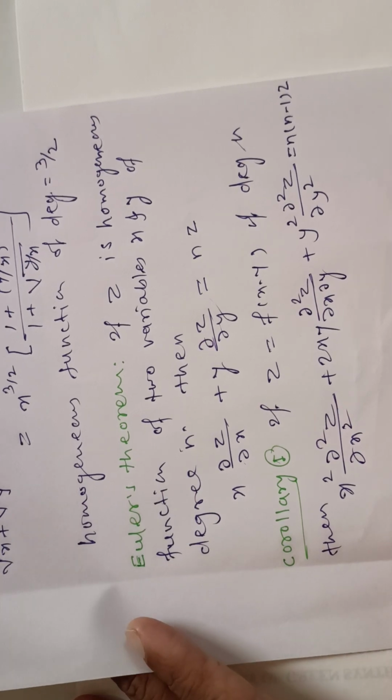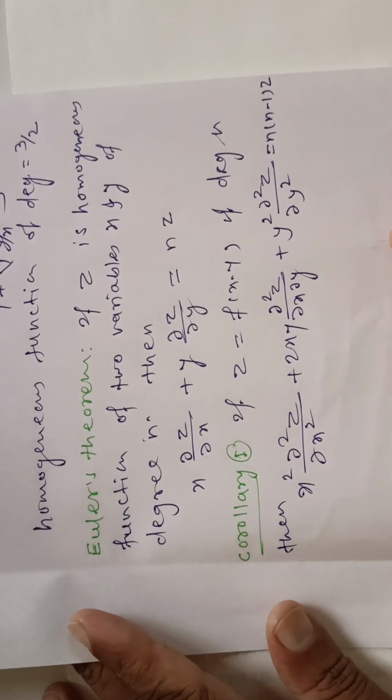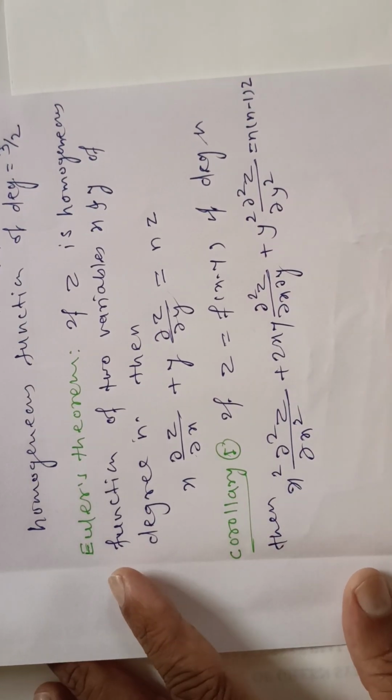This is again for the homogeneous function. So this is the corollary.